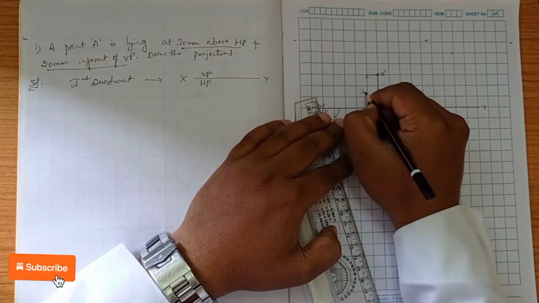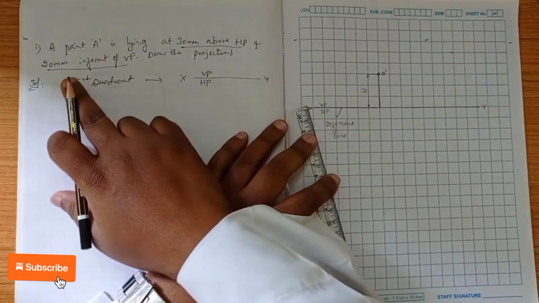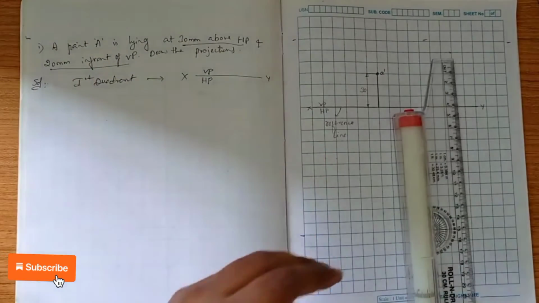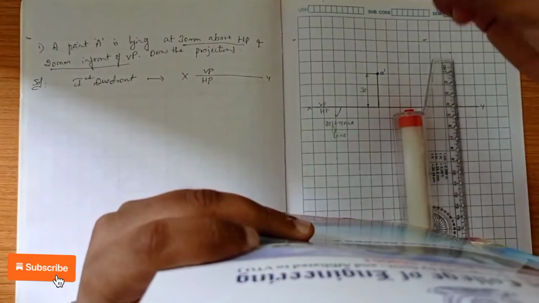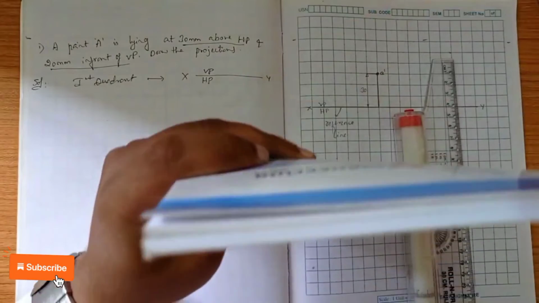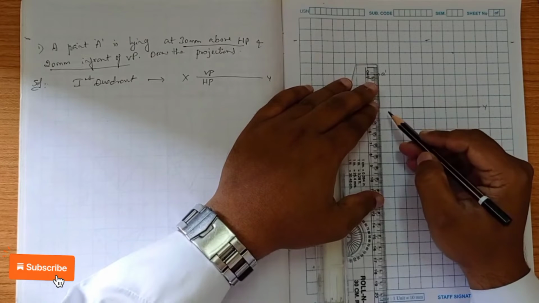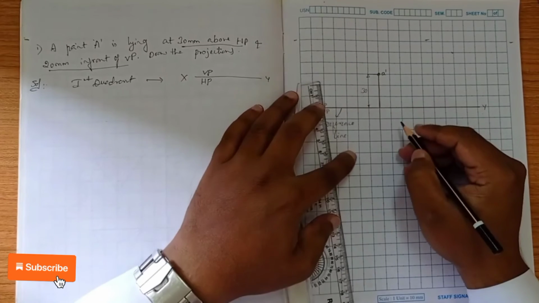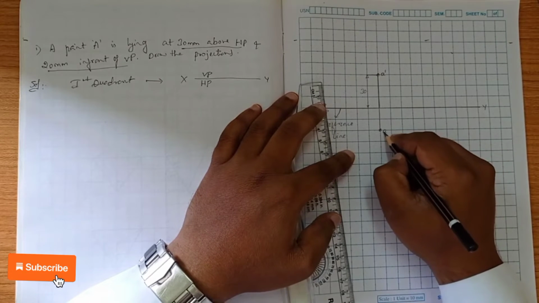Okay, this is 30. Similarly, we have to write the top view. You can see that it is 20 mm in front of VP. We know that if any point is lying in front of VP or behind VP, it is the top view. So it is 20 mm. Exactly 20 mm means we can count 2 boxes, draw a straight line, and put a point here. This is our top view.